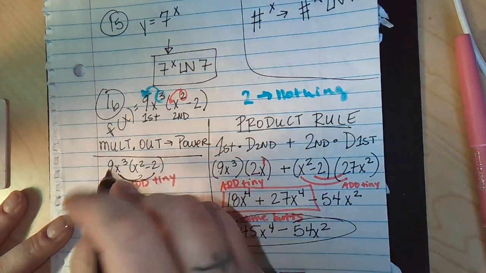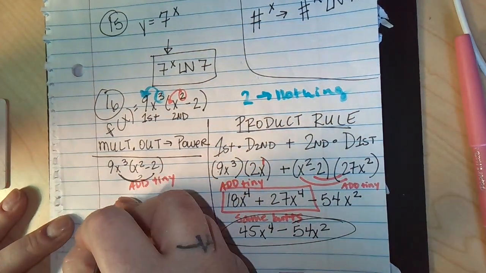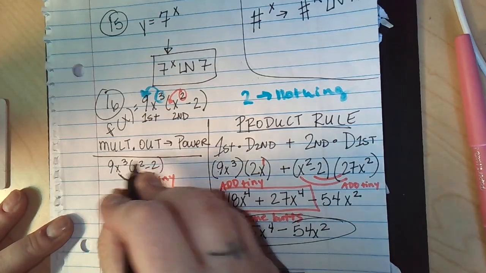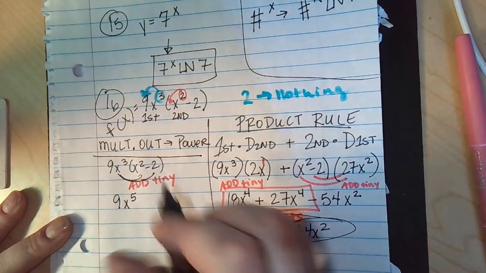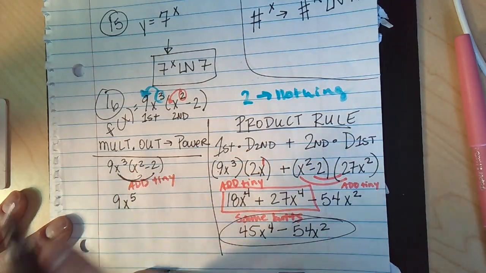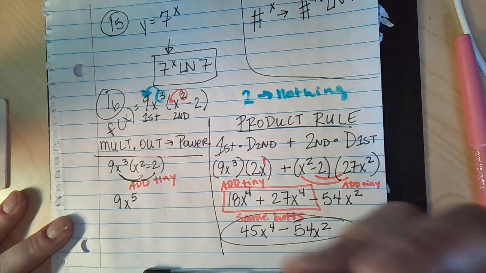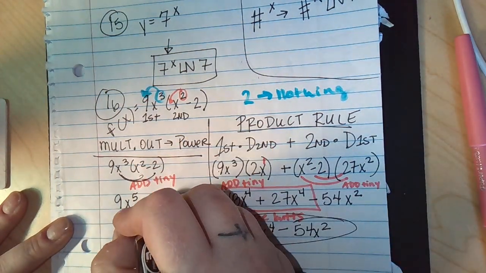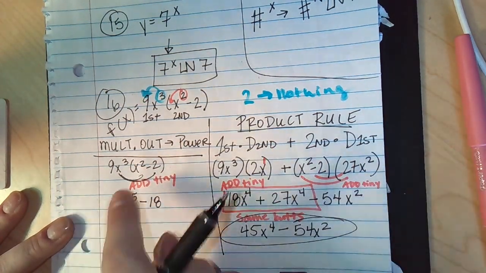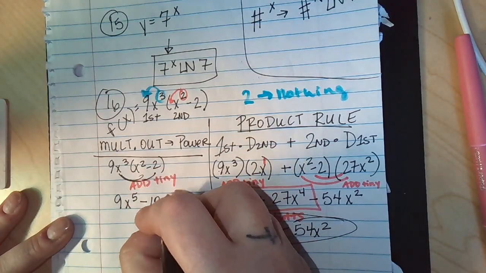So we get 9 times 9, x to the 3 plus 2 is 5. Then 9x to the 3 times negative 2 is, multiply the big numbers, 9 times negative 2, negative 18. Tack on the letters, x to the 3.